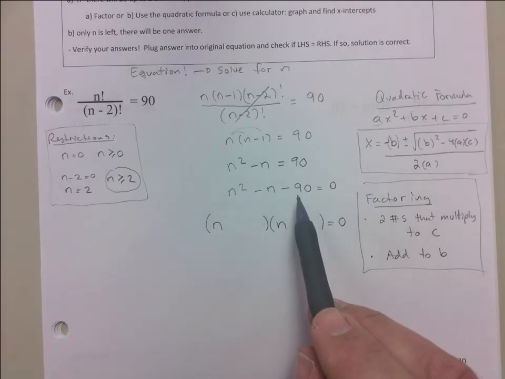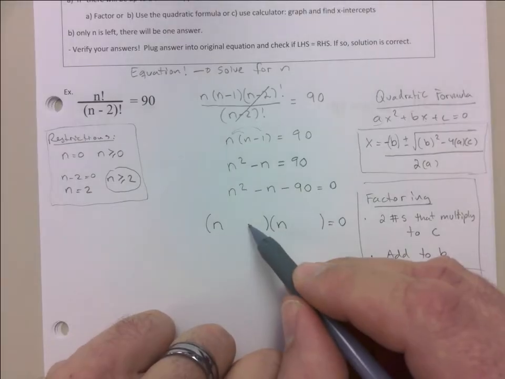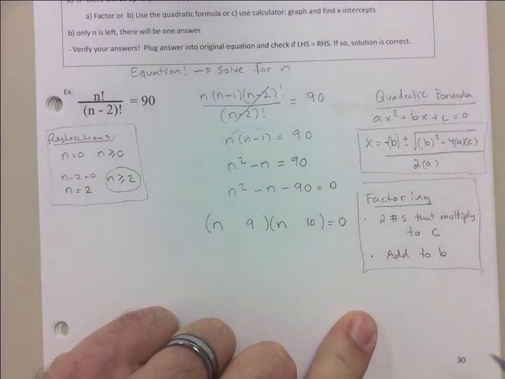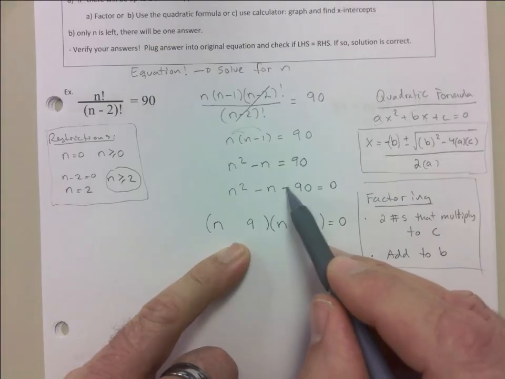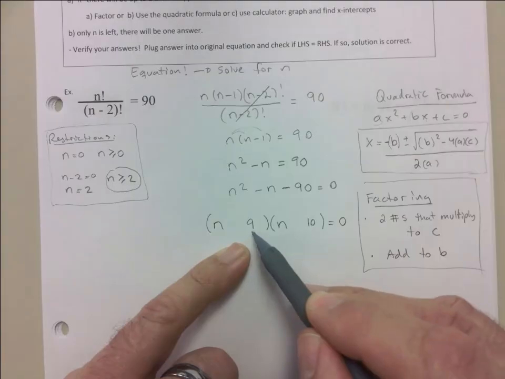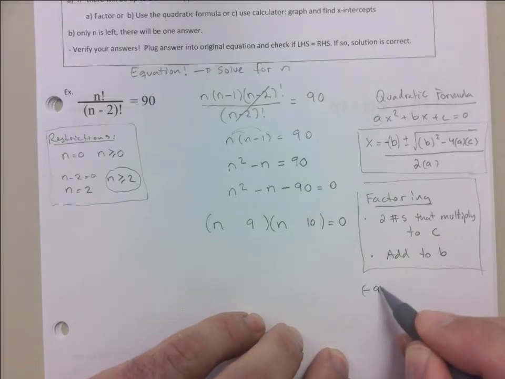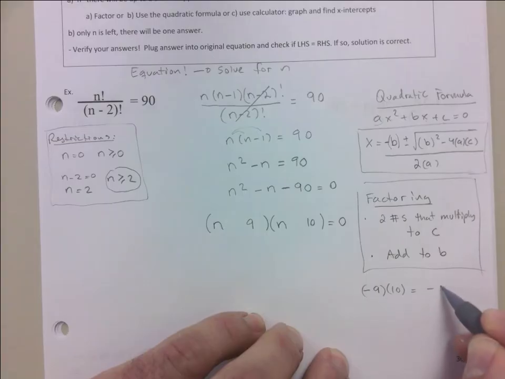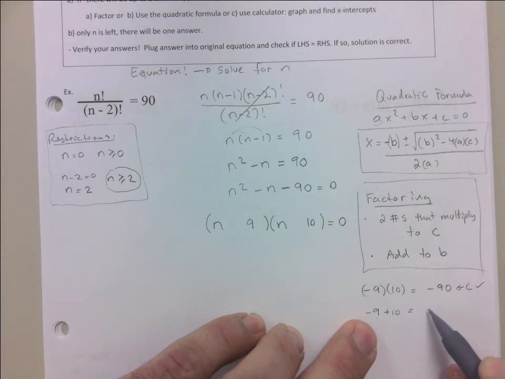9 and 10. Think easy here. If I were to go 9 and 10, let's say we go 9 here, 10 there. What do I need if I want a negative 90? So one of these has to be negative, correct? Okay, so you got to go negative 9 times 10. That gives me negative 90. This is c, right? So check. But what about negative 9 plus 10? What do I get if I go negative 9 plus 10? I get positive 1. And that is b.